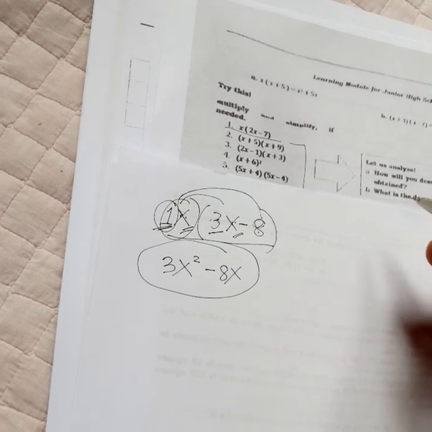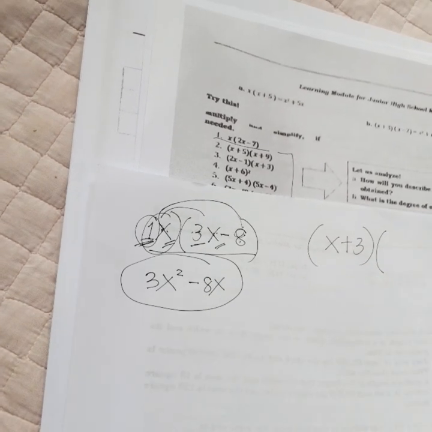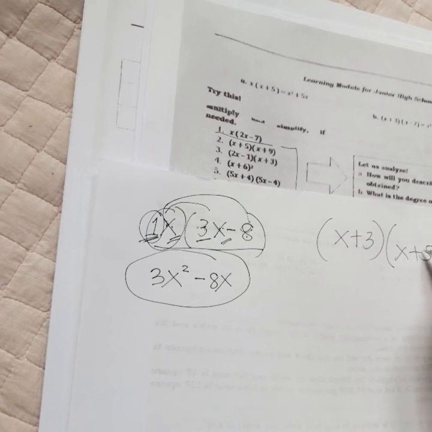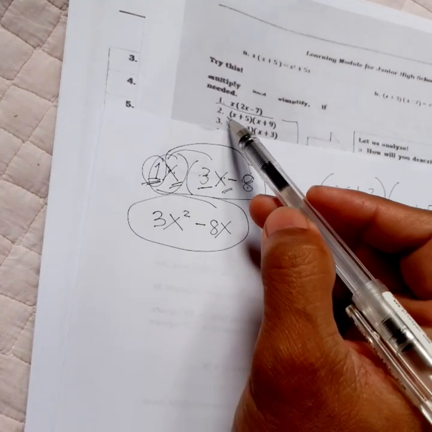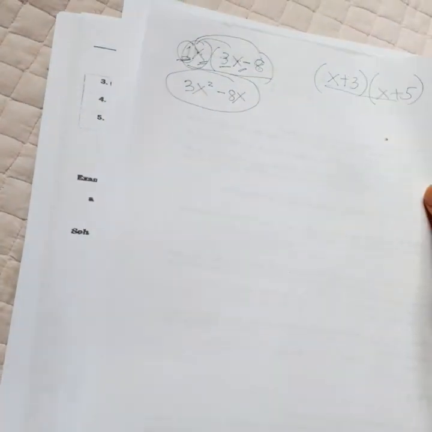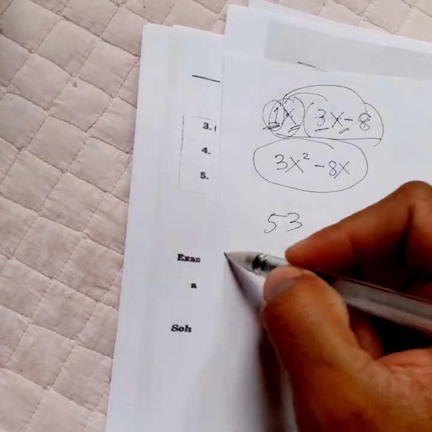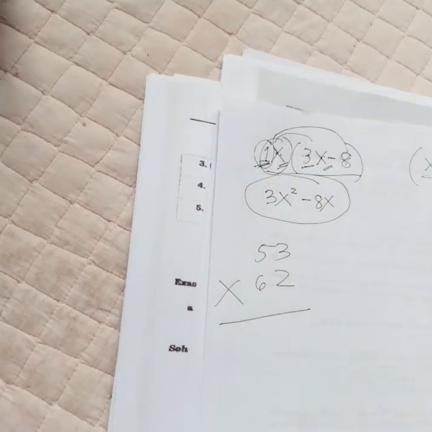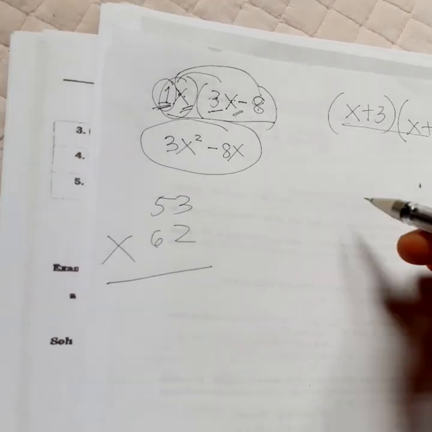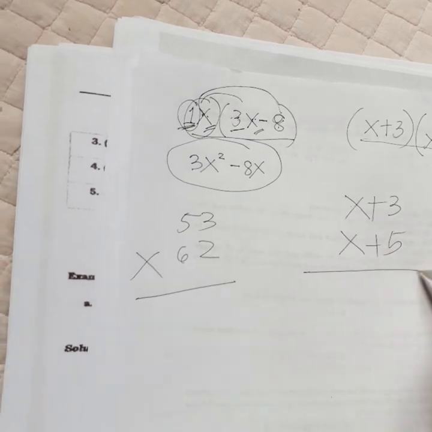For number 2, for example, we have x plus 3 times x plus 5. It's the same as multiplying two numbers, for example 53 times 62. How do we do it? For example, we have x plus 3 times x plus 5.